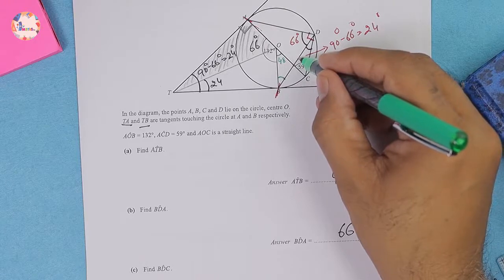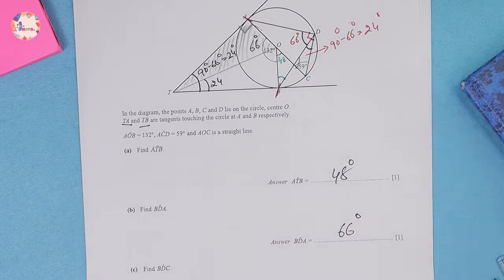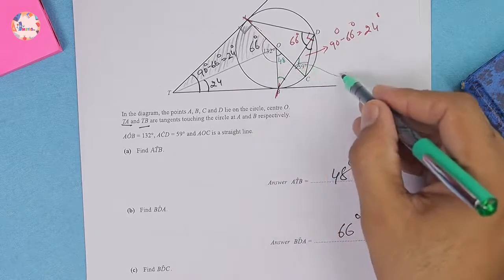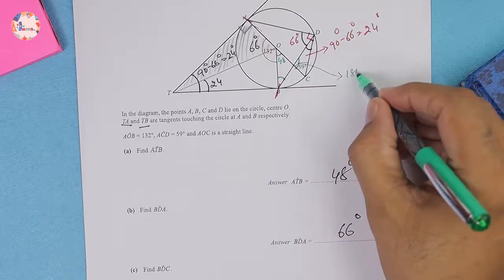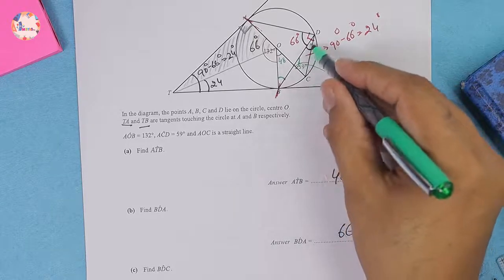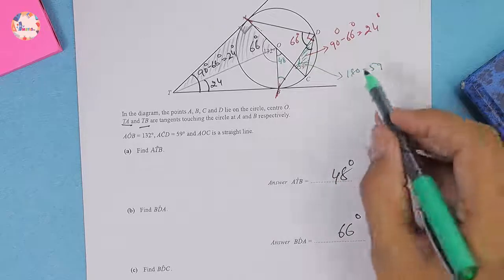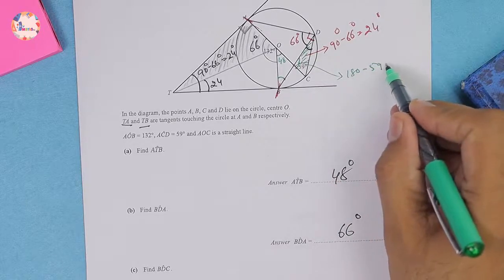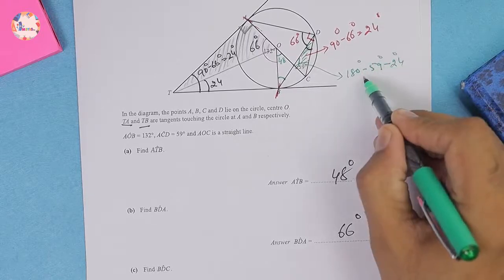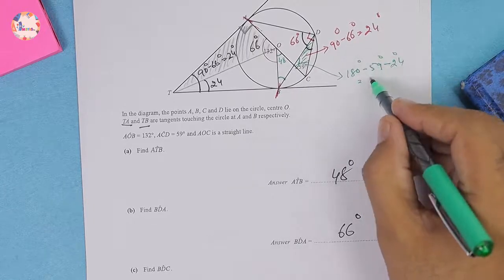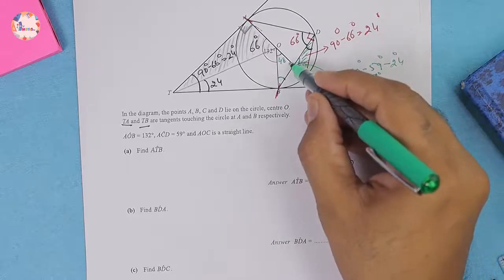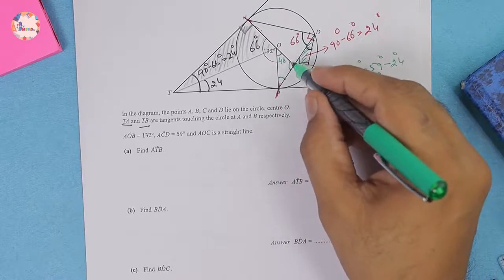We can write like this: 180 minus 59 minus this angle, which is 24, in this smaller triangle I'm considering, and this results in 97 degrees. If this is 97, this will also be 97.